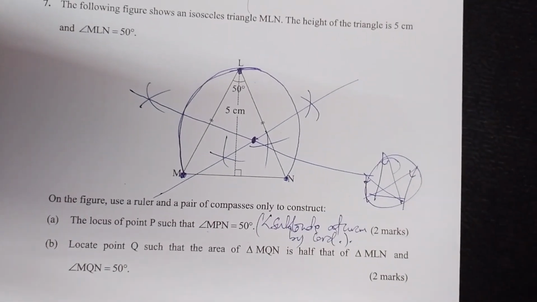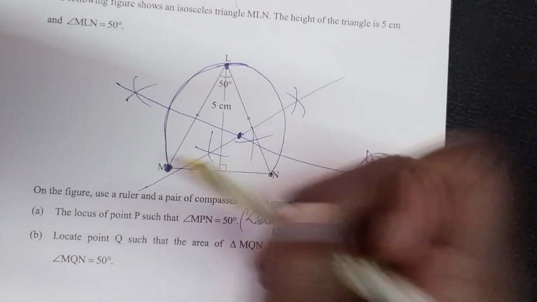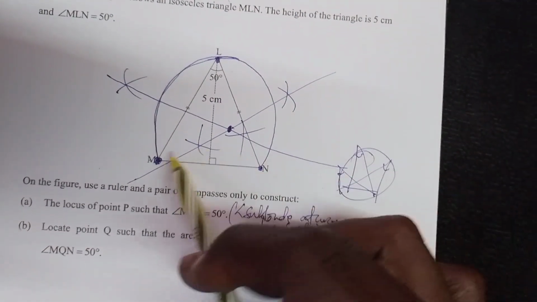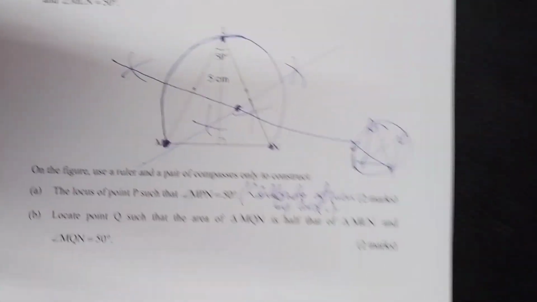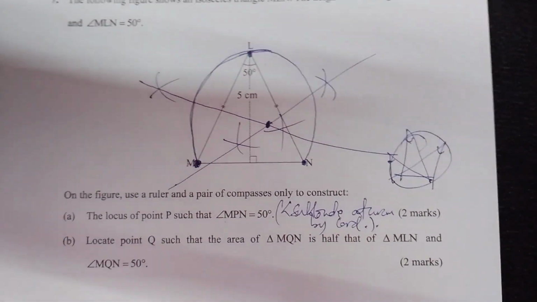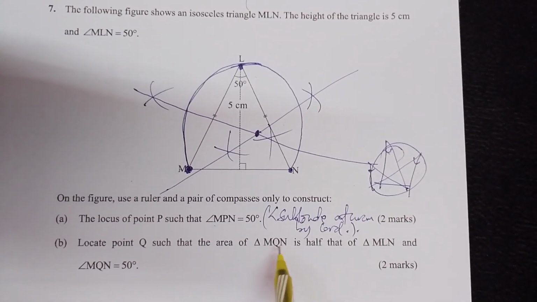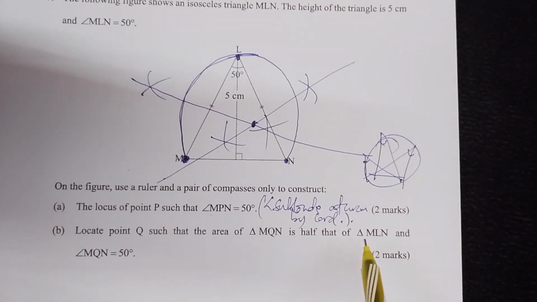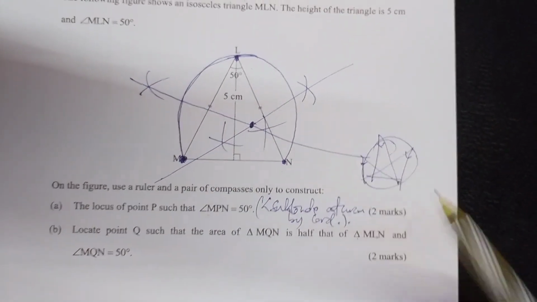So at any point when we join this chord MN to the circumference, the angle subtended will always be 50 degrees. Then locate the point Q such that the area of triangle MQN is half the area of triangle MLN.